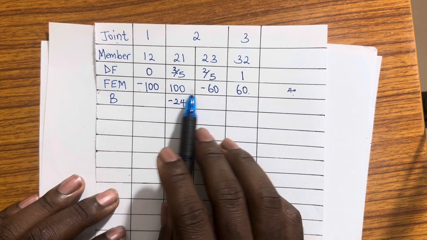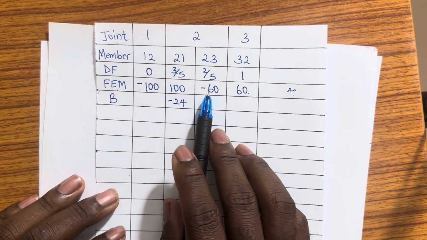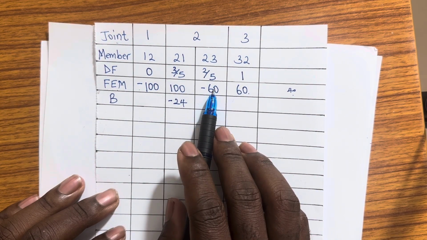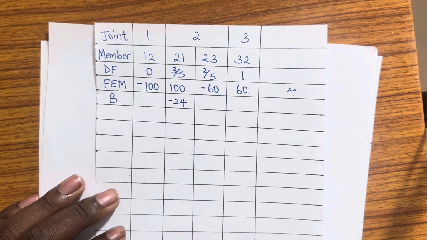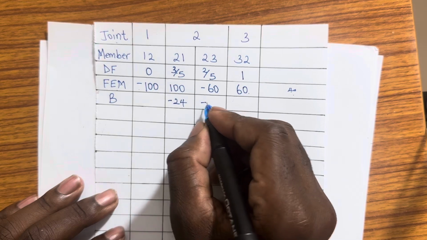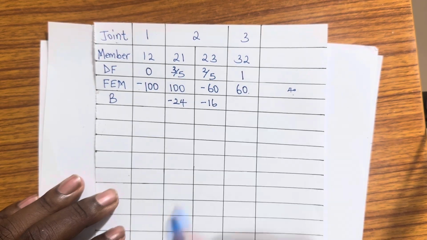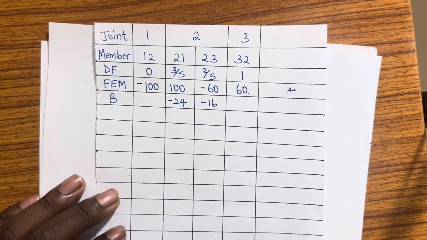And then we come here. This is the same thing. This plus this is positive 40. Positive 40 times 2 by 5, the answer is 16. Positive 16. But you have to record it as negative 16. Okay? We are done with balancing.